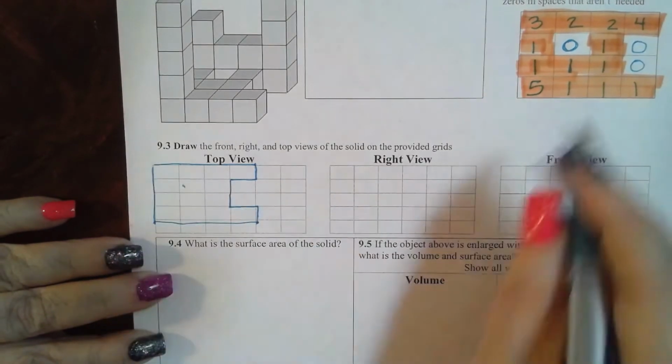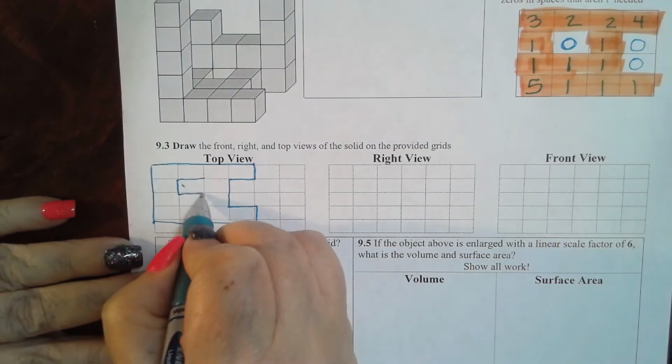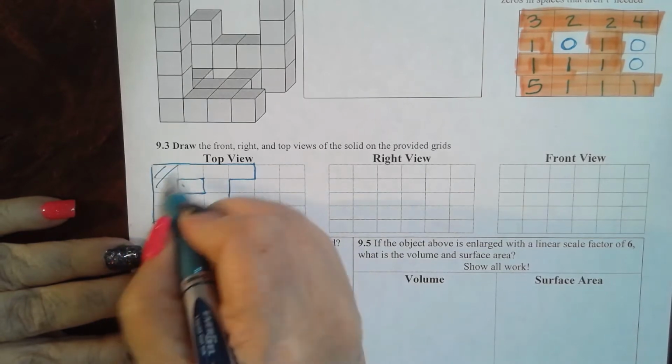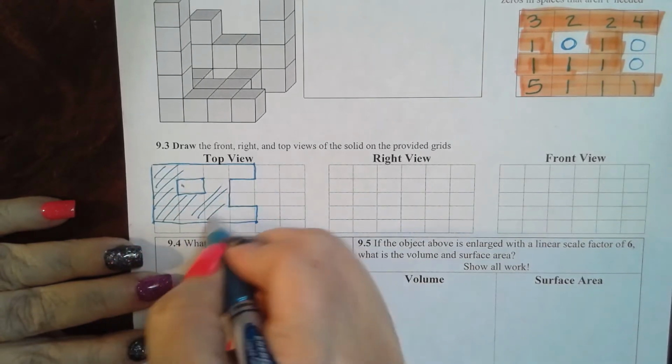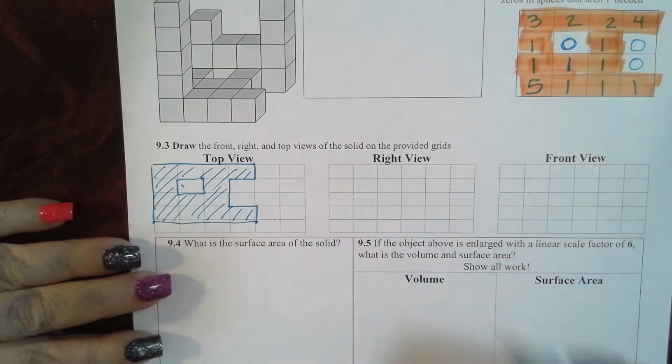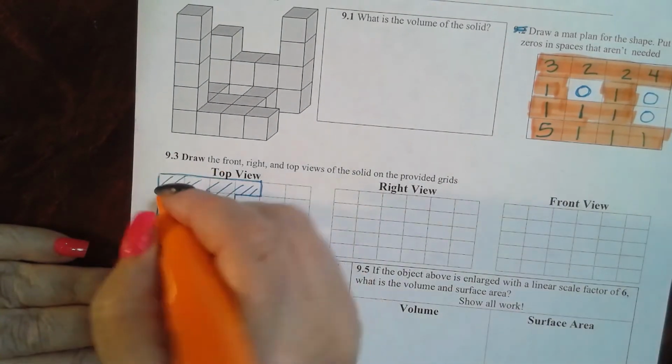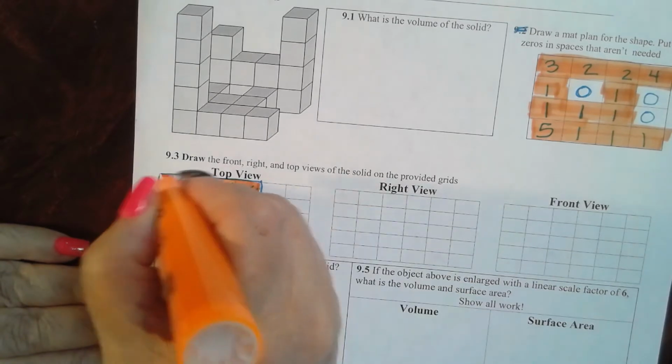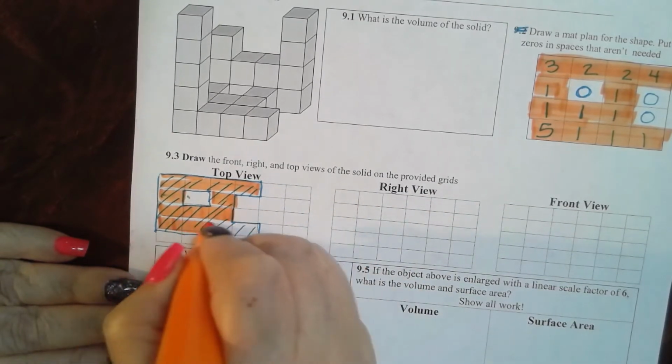And there's also a hole in the middle right here. And then I want to make sure to fill it in because it needs to be clear what parts you mean. If you just put an outline, it may be hard or impossible for me to know that you know what you're doing.